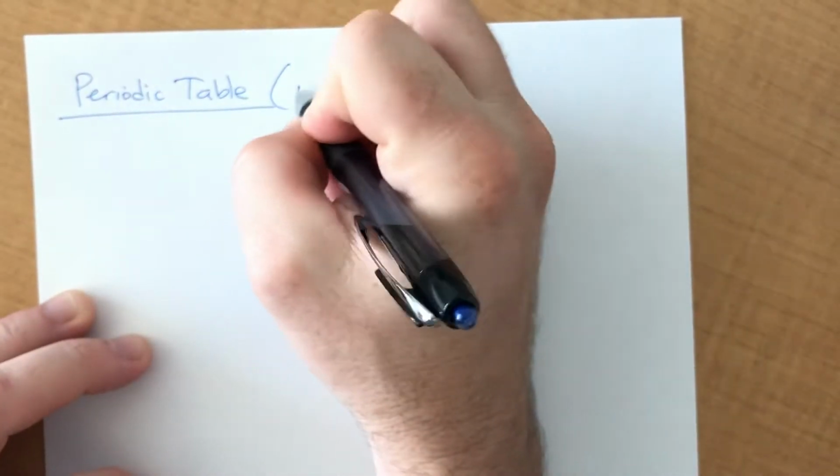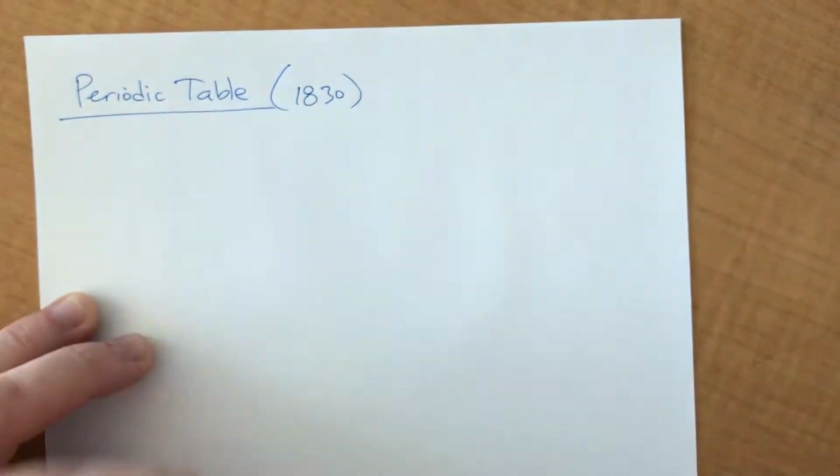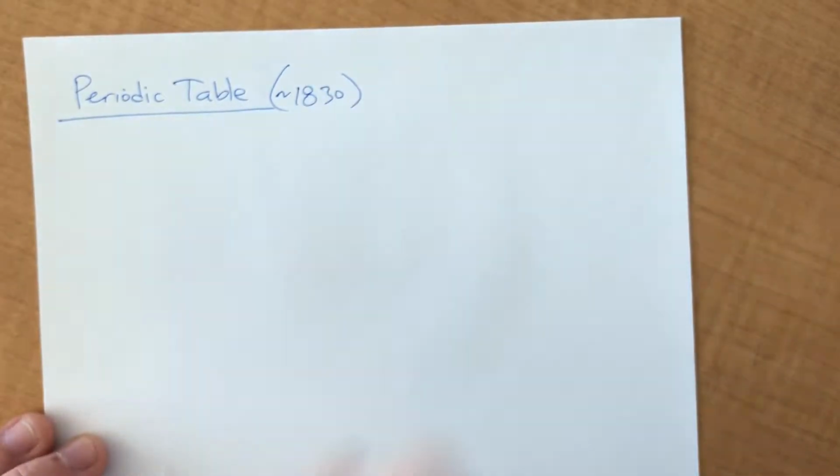Okay, so let's talk a little bit about the periodic table. A slight bit of history here, I'll try to be quick. The periodic table is a somewhat recent invention. Basically, before the periodic table, which was invented in approximately 1830, everybody just kept a list of all the elements that they've ever heard of and all the information about them.